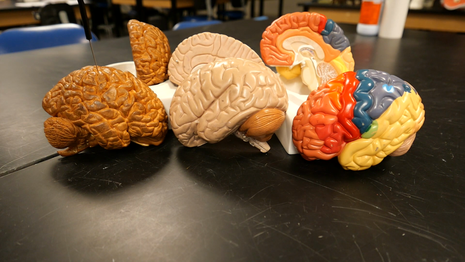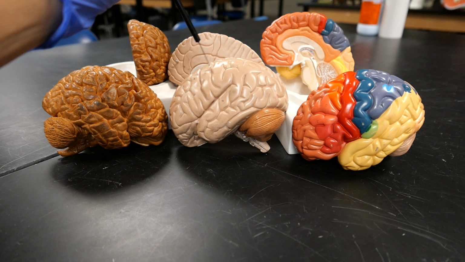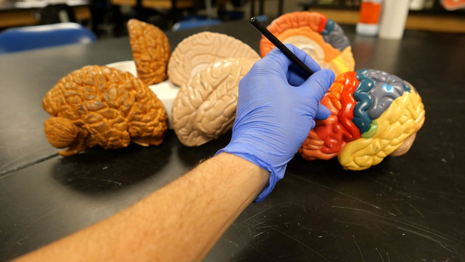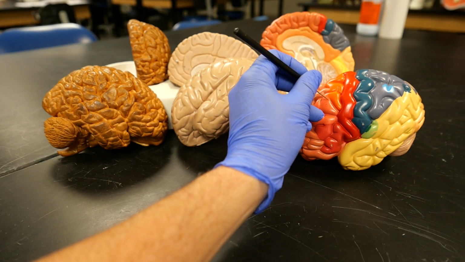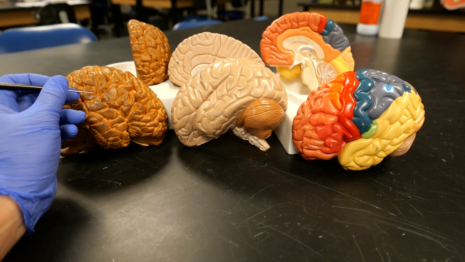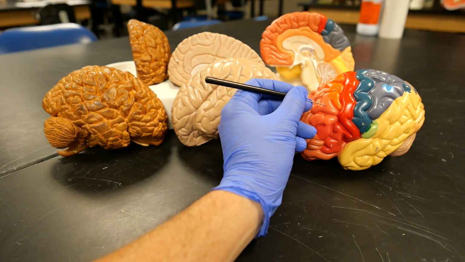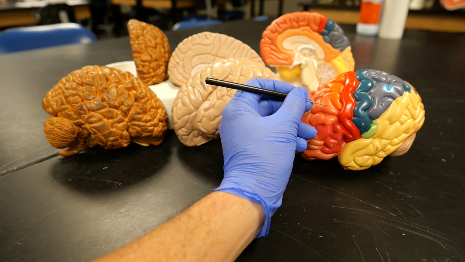If you stick your probe or finger into a groove, any of those grooves are going to be a sulcus. So a sulcus is going to be the groove. The bumps on top, all of these bumps on top, are going to be the gyri.